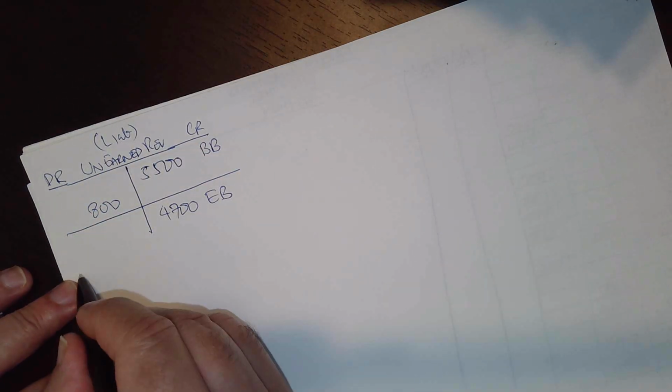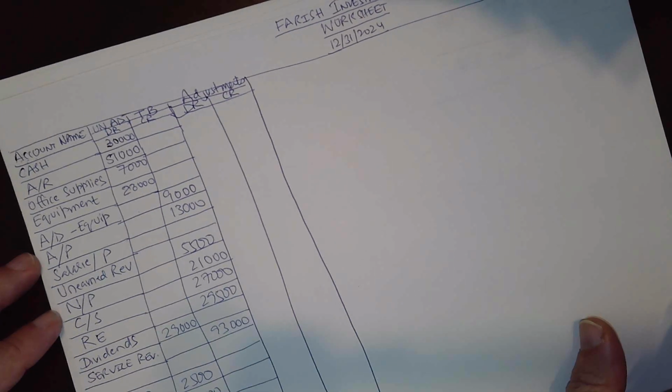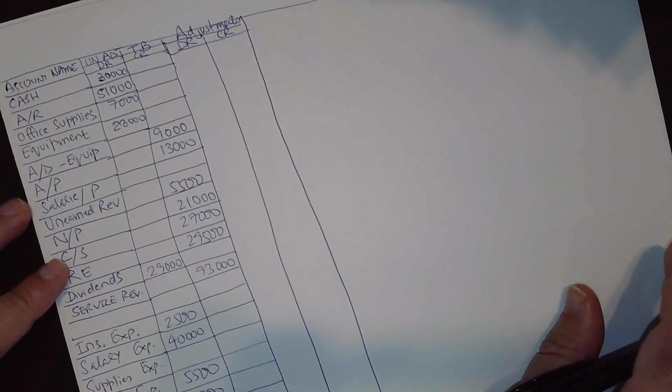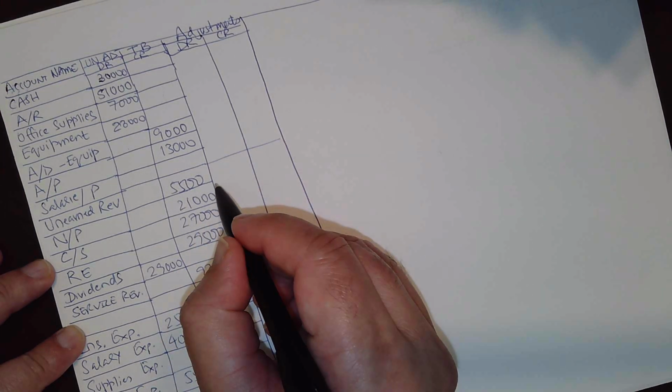All right, so this is our part A. We did it. So we have earned $800. So where is this $800 going to go? The $800 is going to go right here. So over here we have $5,500 unearned revenue. So we have earned $800.